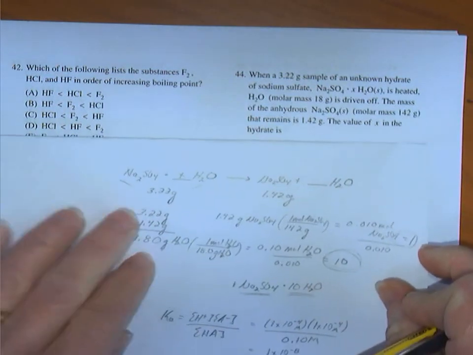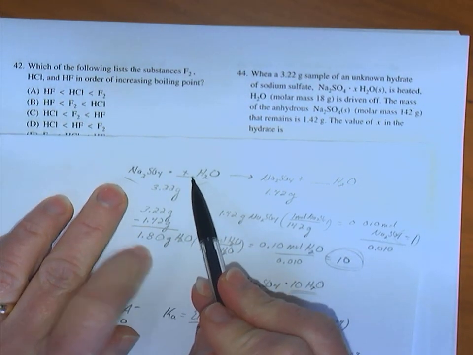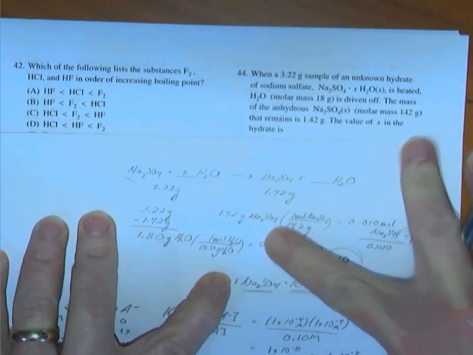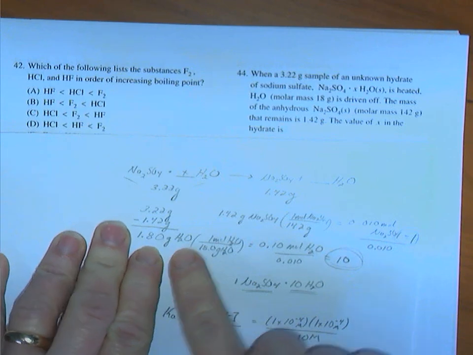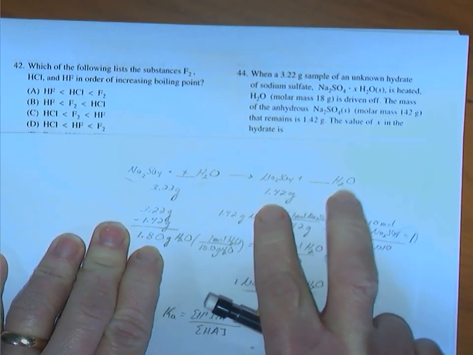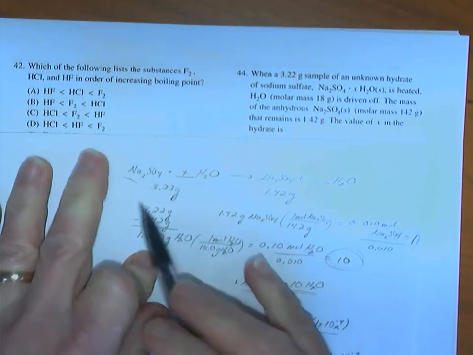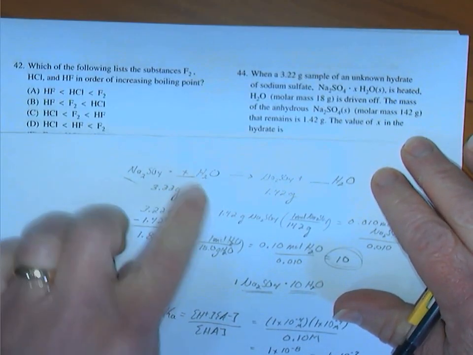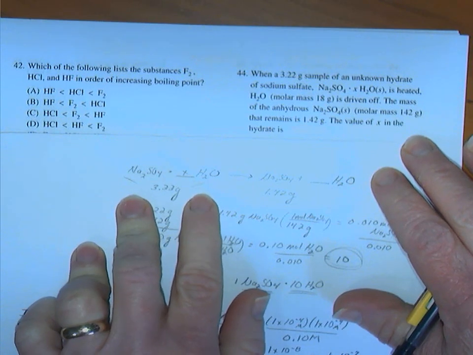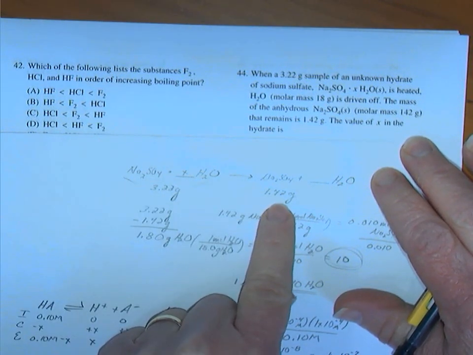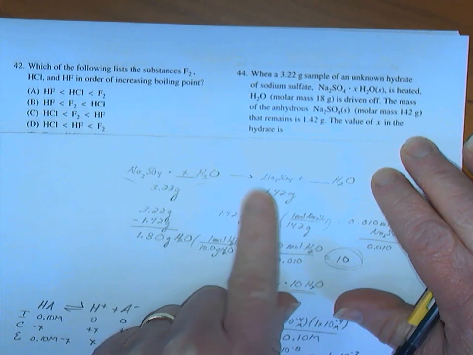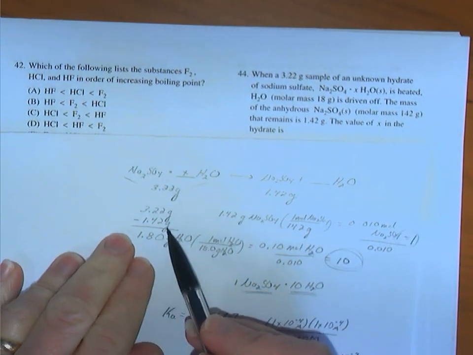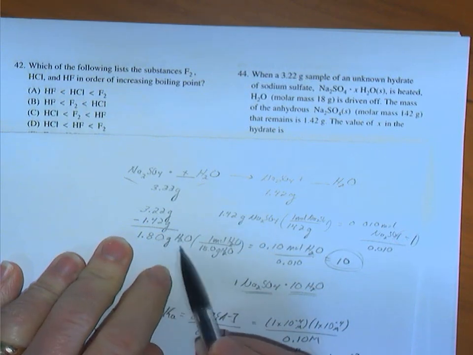They're trying to find the formula of the hydrate. So we want to find, given what we're given, how many moles of sodium sulfate and how many moles of water you ultimately have separately when you heat this. So when you heat a hydrate, you will drive off just the water. So they're telling you the mass of the hydrate, then the mass of the anhydrous, or what is left after you remove water. So if you subtract, you'll get 1.80 grams of water.